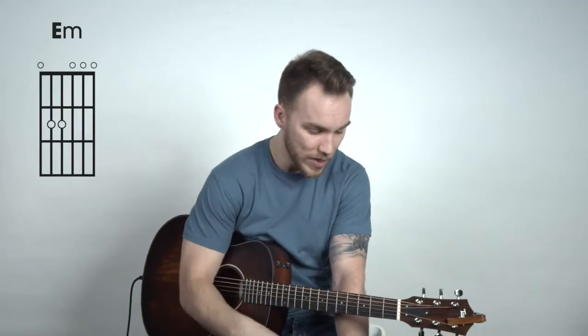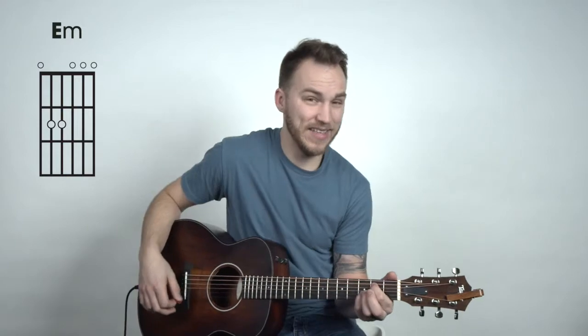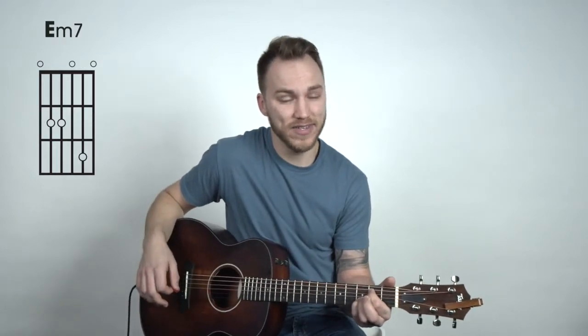Let's move on to the E minor. Like I said, most of the time it's going to work perfectly just to play that natural E minor, or even add that 7 in there, the E minor 7. Moving on to the F, we've got a few different options for this chord as well. Typically, right, you've got your bar chord.